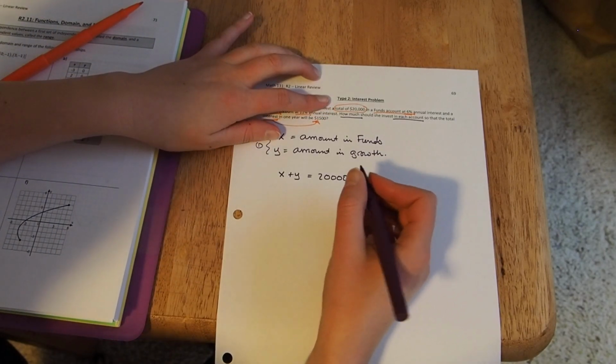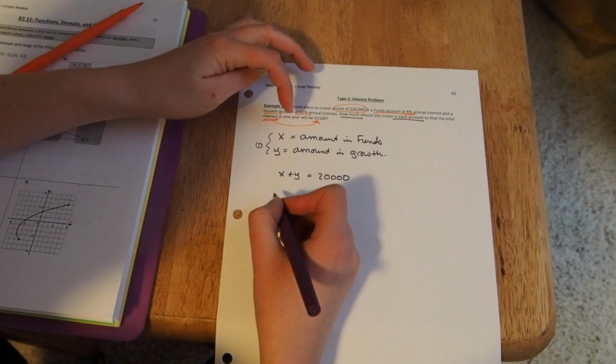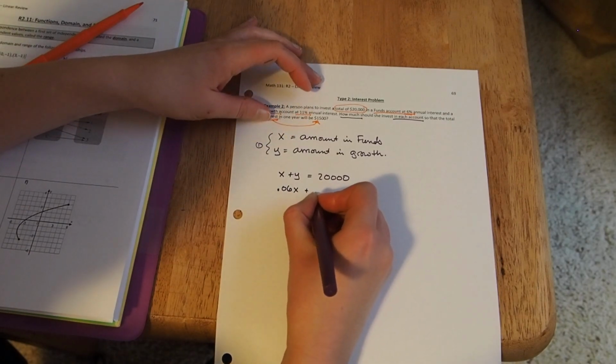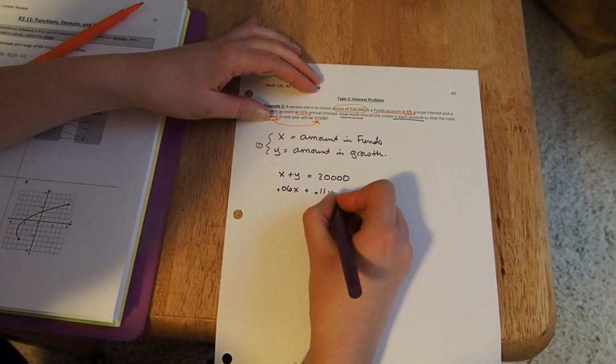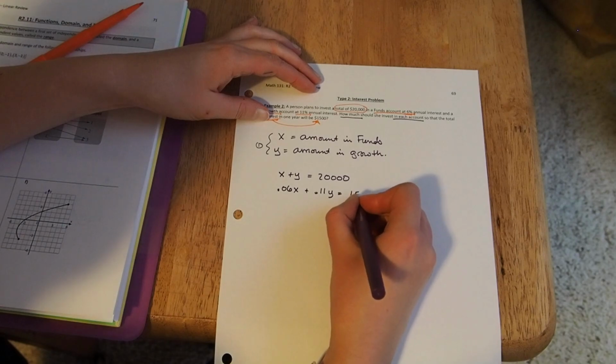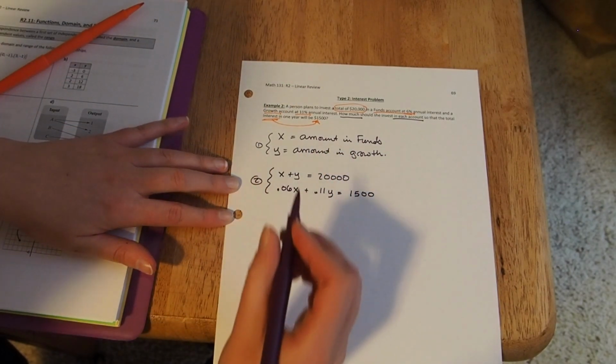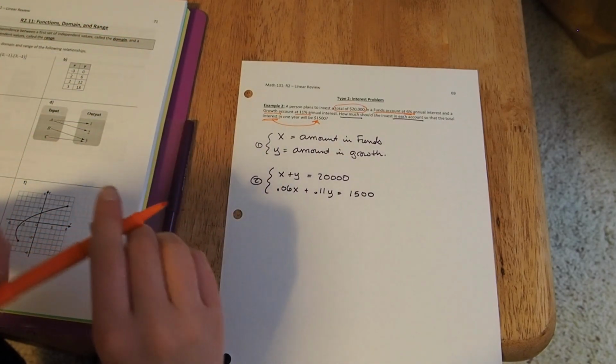Then comes the interest equation. The interest on the funds account is 6%, so 0.06 times X, plus 0.11, from 11%, times Y, equals the amount of interest, 1,500. Okay, that's step 2, my equations.